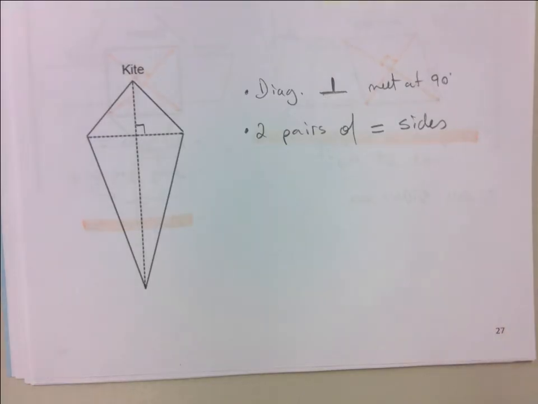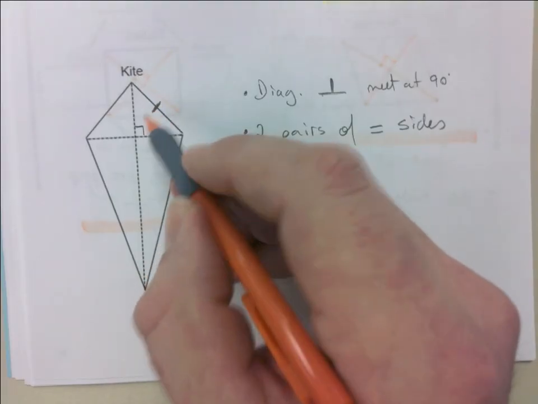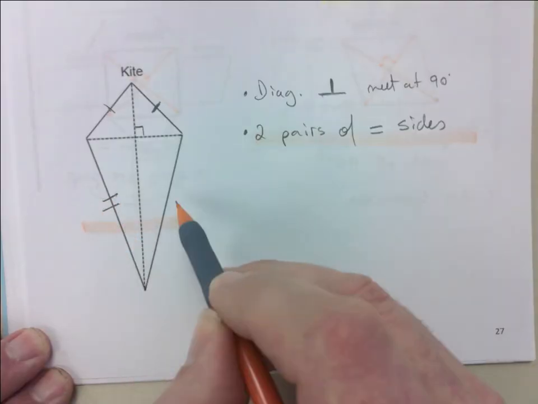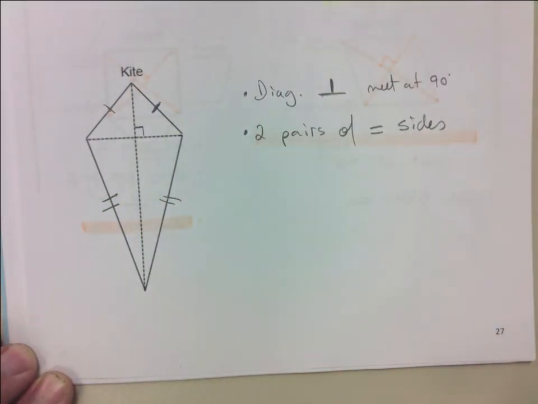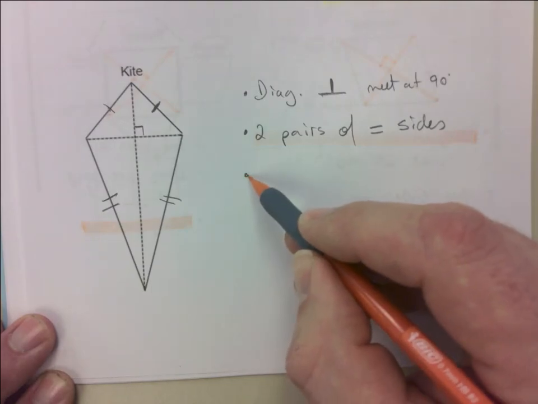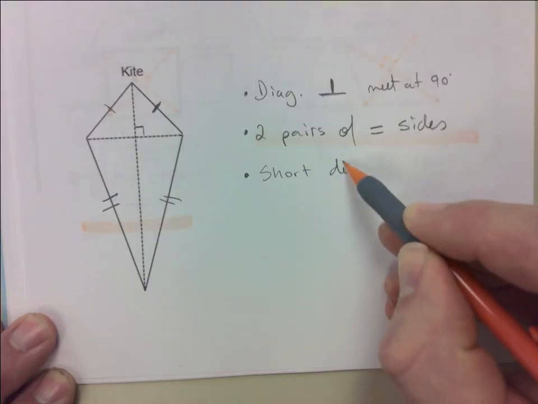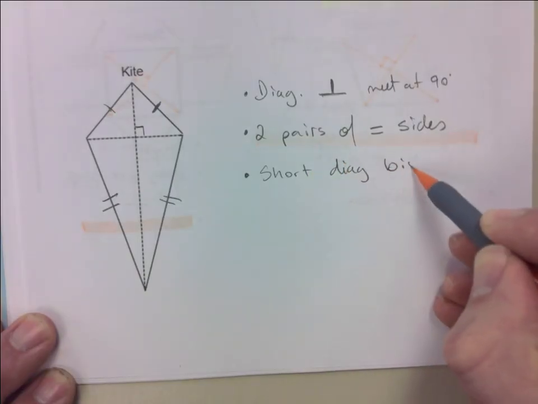Which is the first pair you think is going to be the same? This one and this one, right? And then this one and this one. Short diagonal bisects.